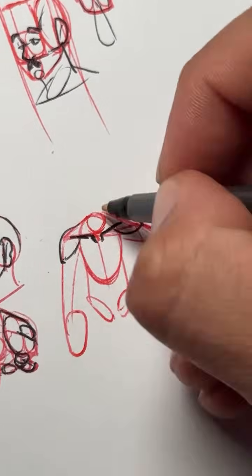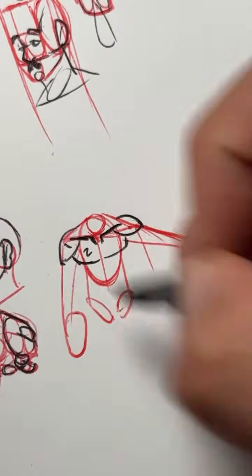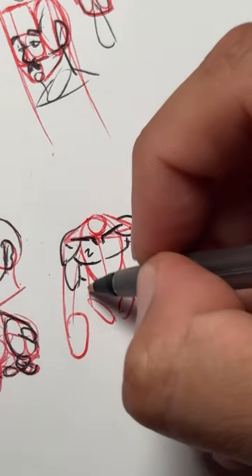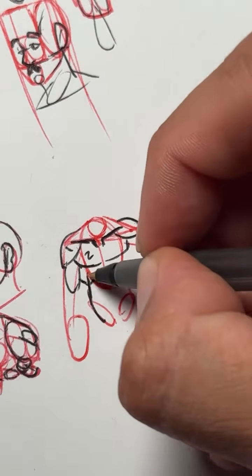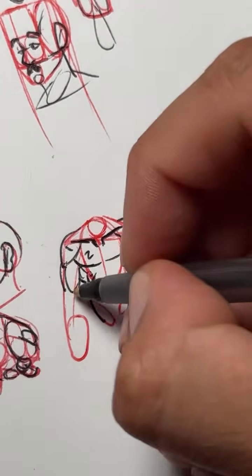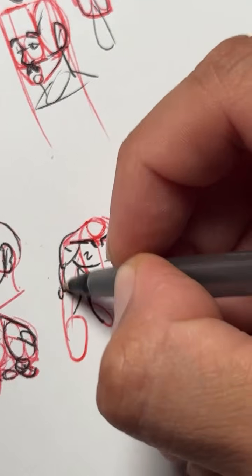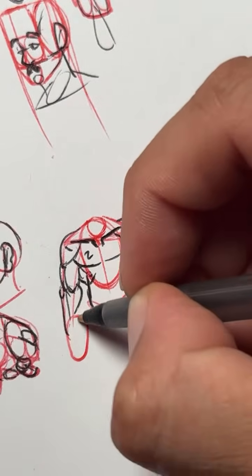So that is the muscle structure, and this is how you layer it. Shoulder, pectoral, bicep, back muscles, body. And that's how you end up with all those little layers. Then from there, we have our elbow, our bicep, our tricep, our forearm, wrapping around our bicep into our bone structure, into our hand.